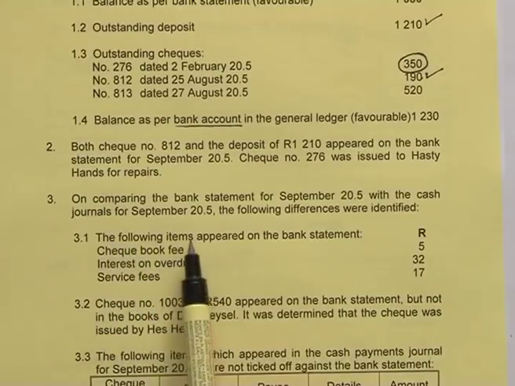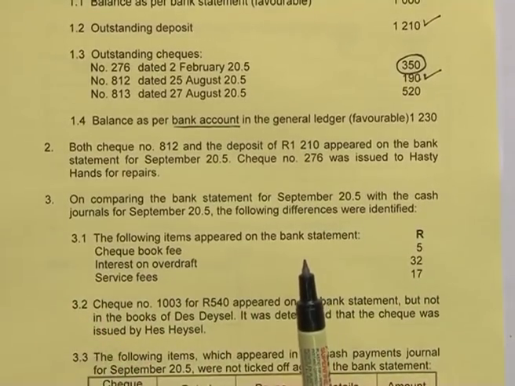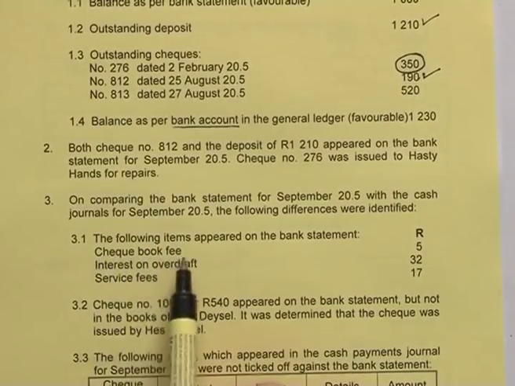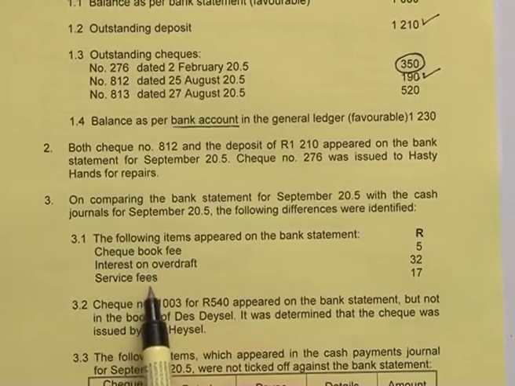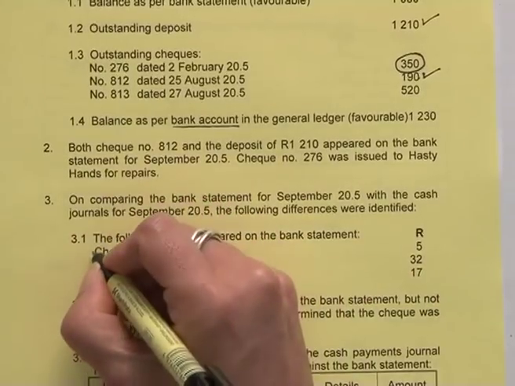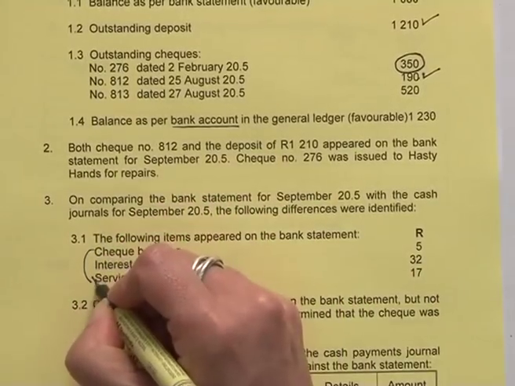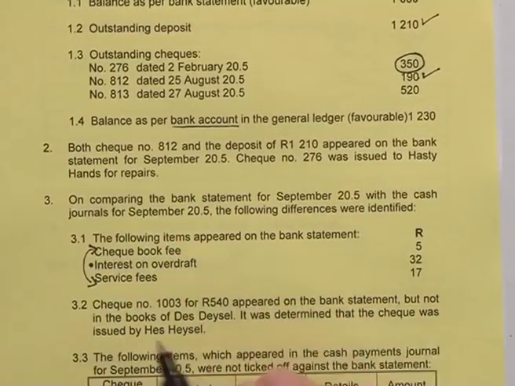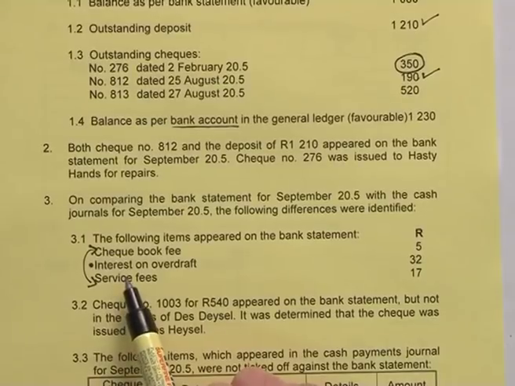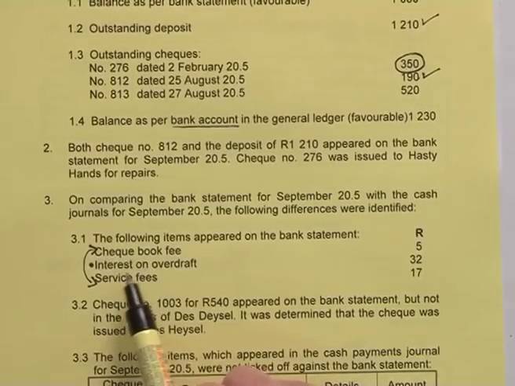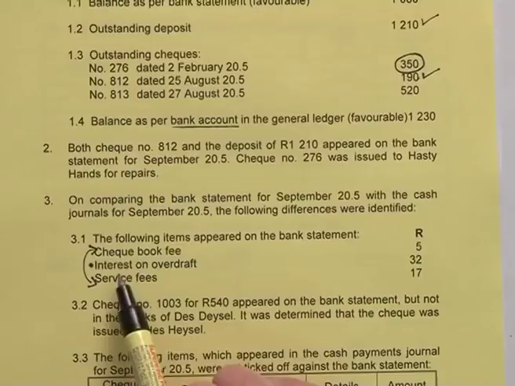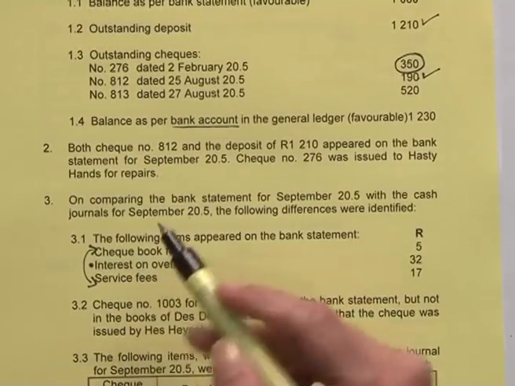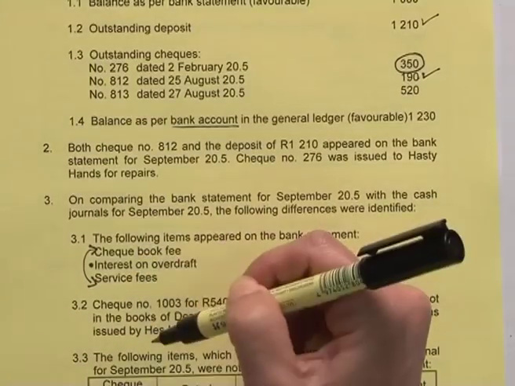Now, whenever I adjust my books, I adjust it in the general journal, for which we already prepared the framework. I have checkbook fees, interest on overdraft, and service fees. The checkbook fees and the service fees we can add together as bank charges, but interest on overdraft is a very important amount for disclosure purposes, because the users of the financial statements will be interested in this as a separately disclosable item. So interest on overdraft cannot be combined with the other two items.